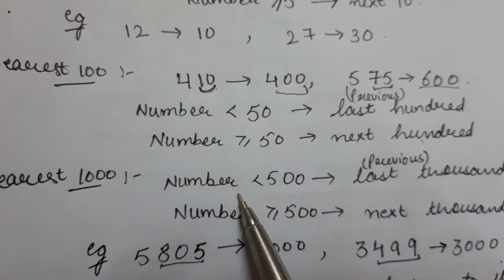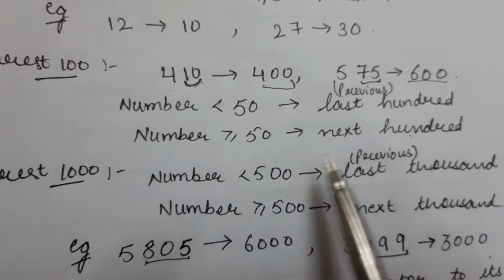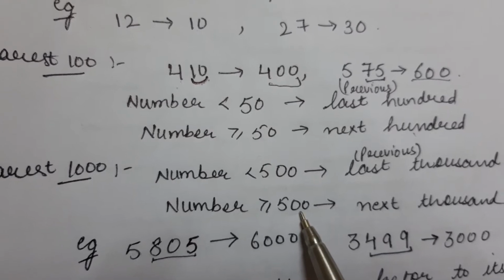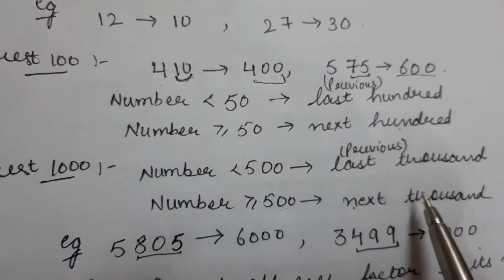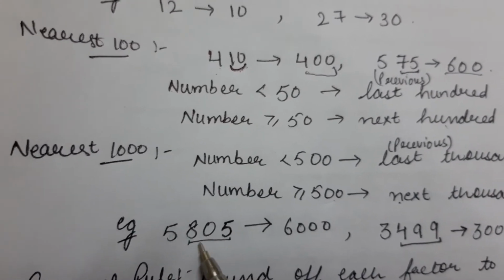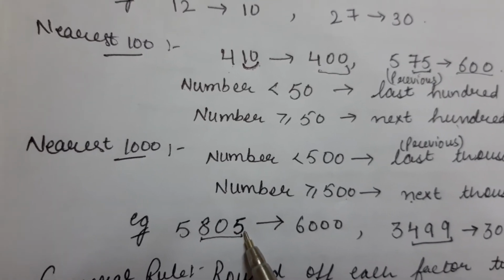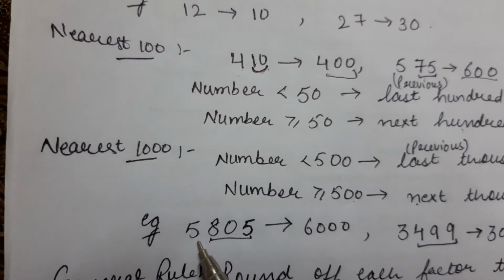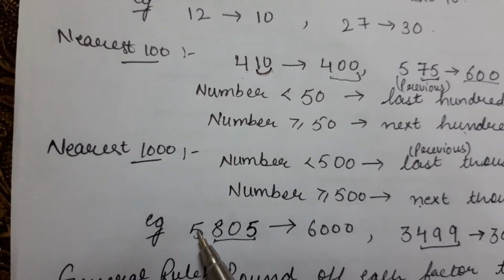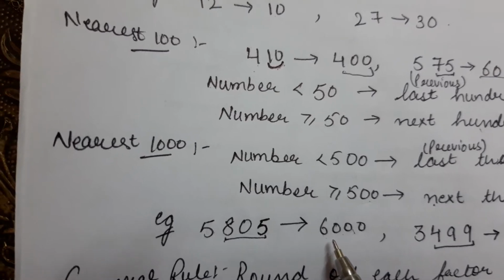So we will check if a number is less than 500, it will round off to the last 1000, the previous 1000. And if the number is greater than or equal to 500, then it will be rounded off to the next 1000. For example, if I have the number 5805, we will see these three digits. Now see, 805, clearly it is greater than 500. So this 1000 will round off to the next 1000. The next 1000 of 5000 will be 6000. So this number is round off to 6000.